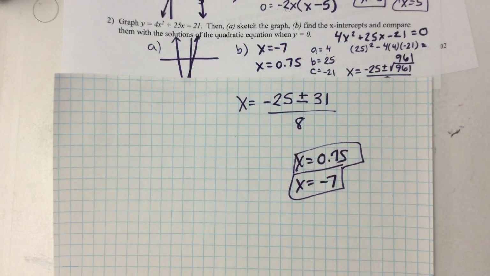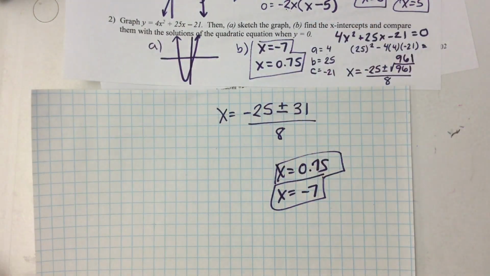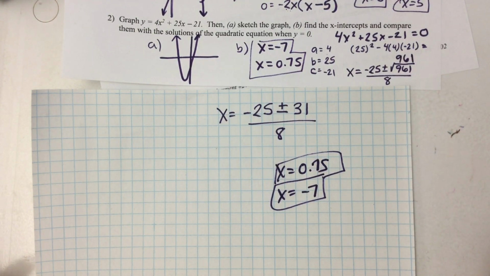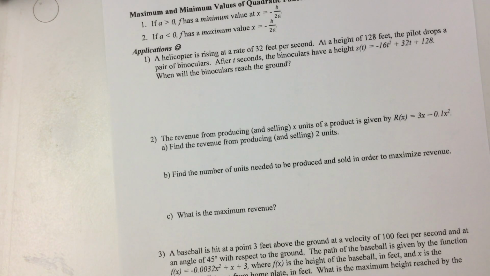If you look at the two solutions we found by graphing, you'll notice that they are the same thing. So when you set a quadratic equal to 0 and you solve, what you're actually finding are your zeros, the location where the parabola touches or crosses the x-axis. All right, the back page.